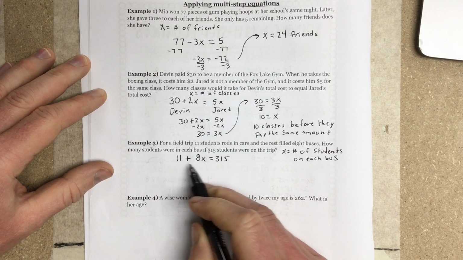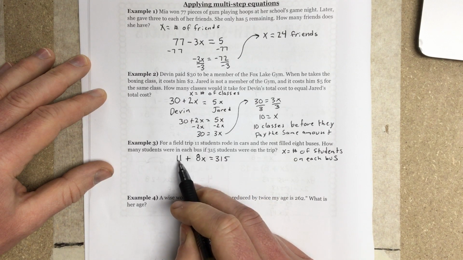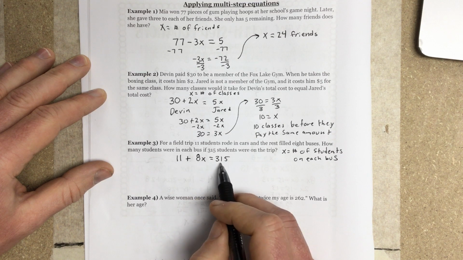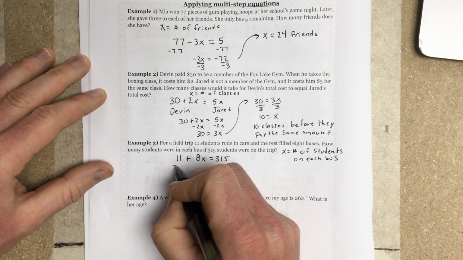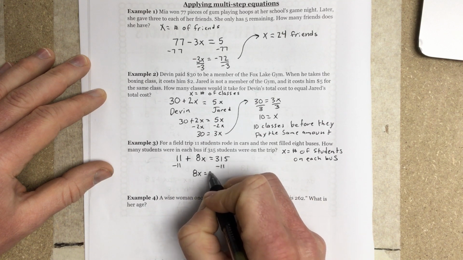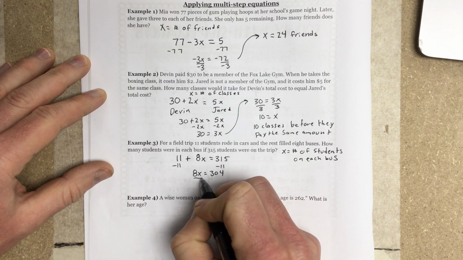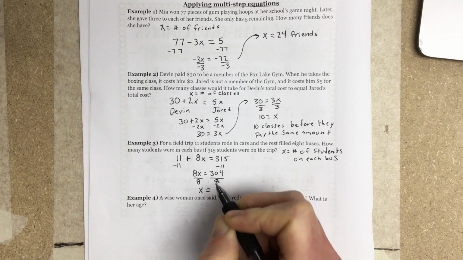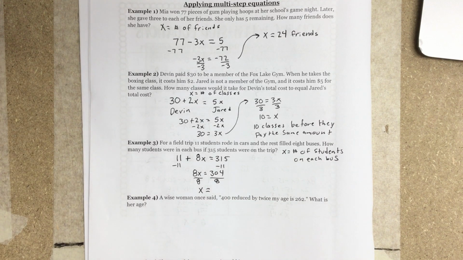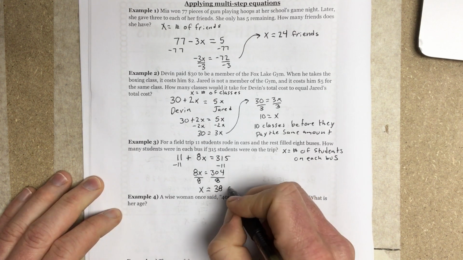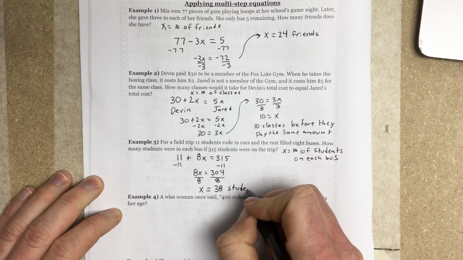So we can go ahead and solve this now, right? 11 people on the cars plus 8 buses times the number of people on each bus is equal to 315. Let's subtract 11 from each side, and we get 8x is equal to 304. Let's divide by 8 on each side, and x is going to equal 304 divided by 8, which is 38. So there were 38 students on each bus.